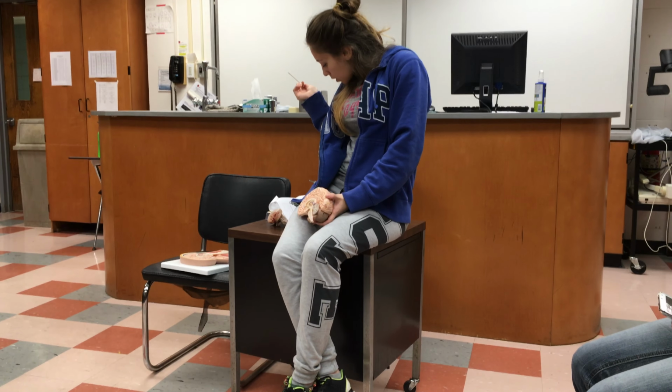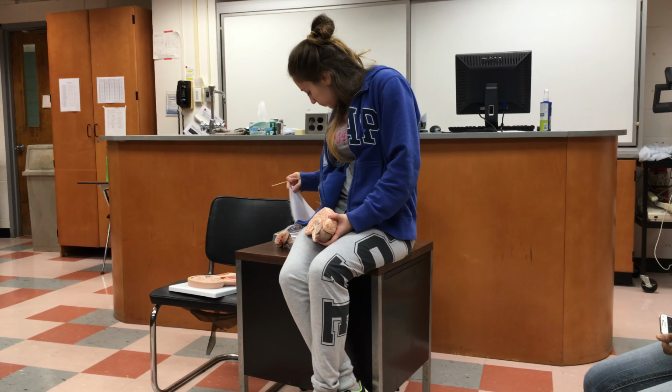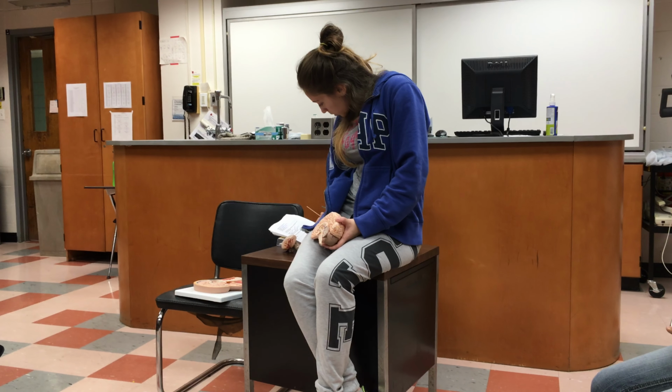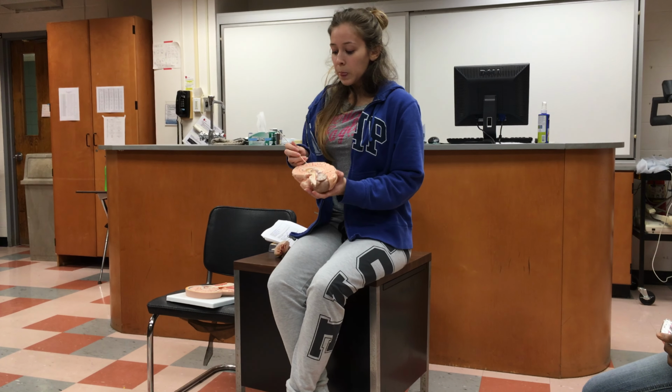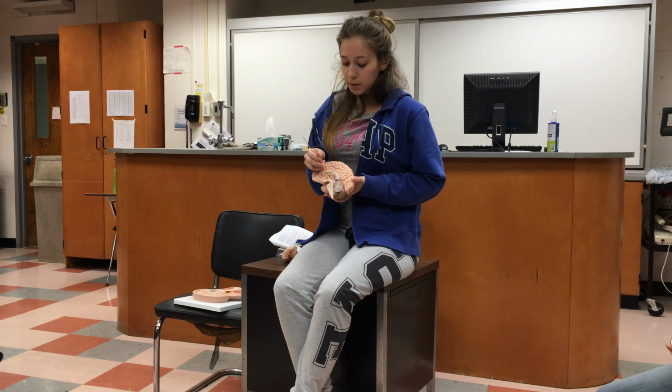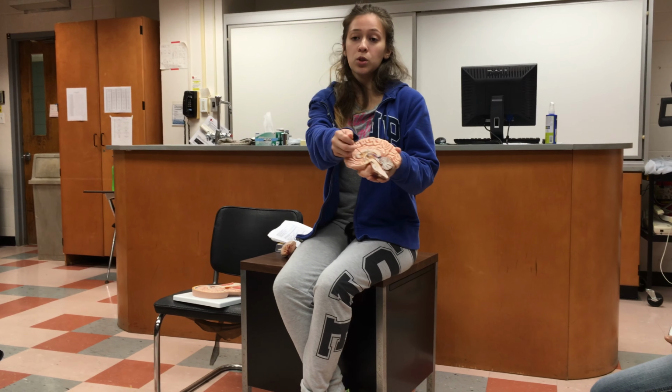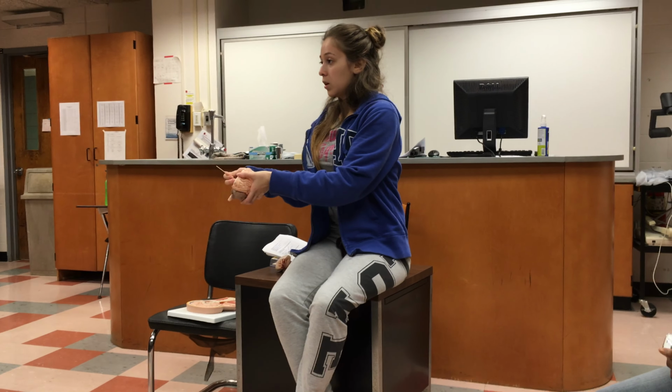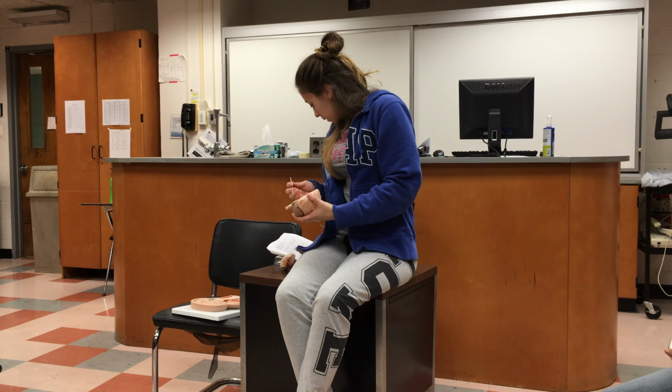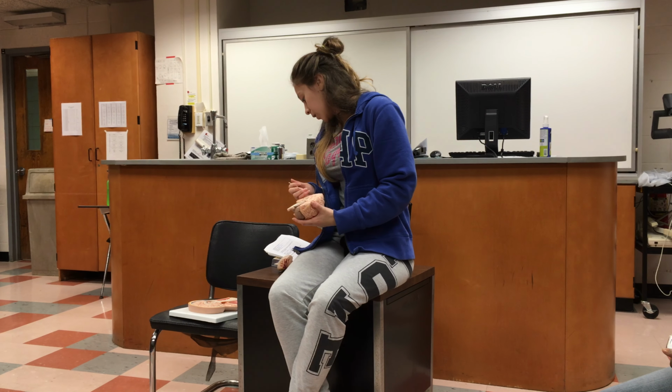What else? The ventricles. The lateral ventricle is between the corpus callosum and the fornix. So this is a lateral ventricle in between the corpus callosum and the fornix. And don't worry about the third. You can never find that.